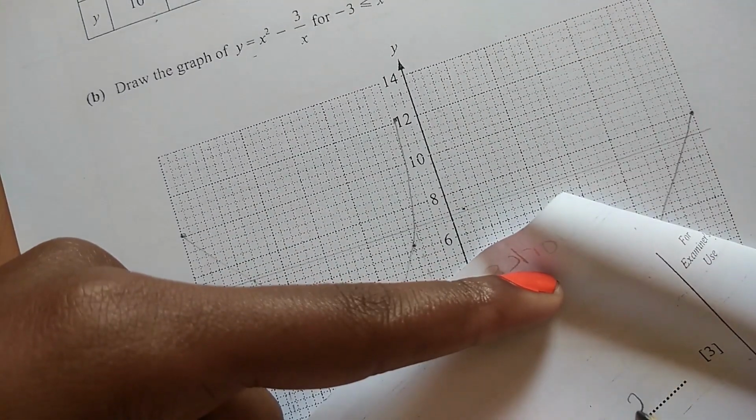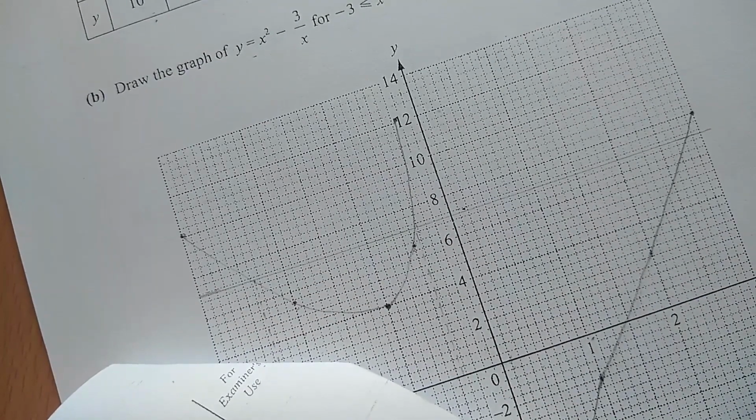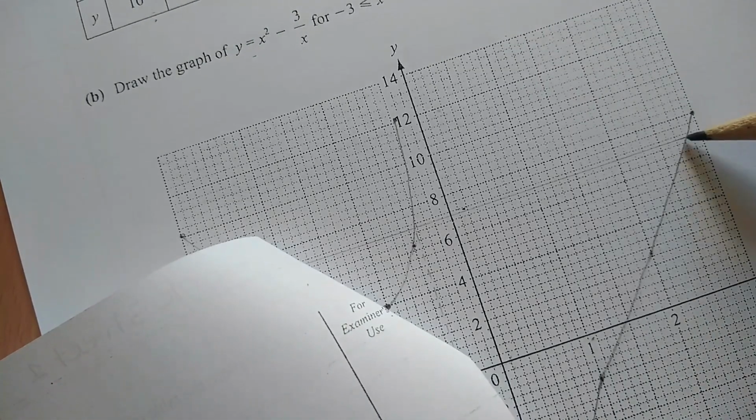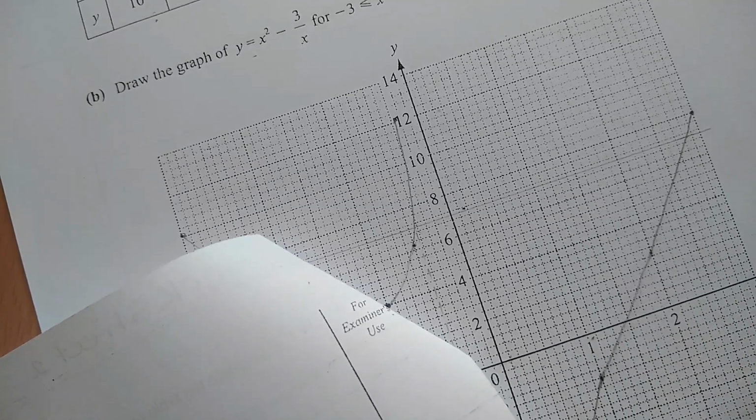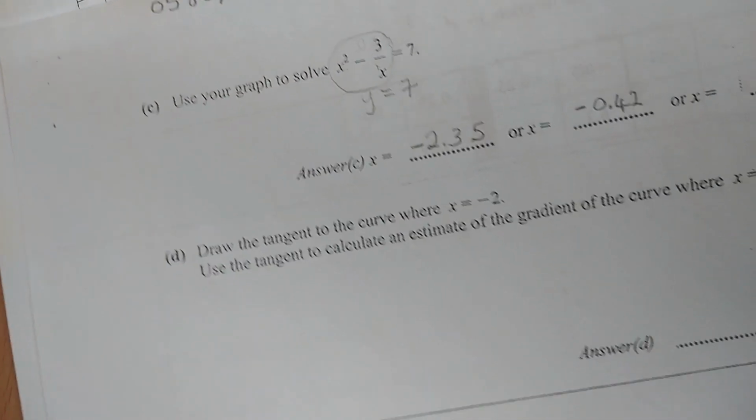So we have 2.8 or 2.82, right? Our answers are not going to be the same. Just where they intersect, just draw something going down, and then you take your answer there. Okay, so we managed to solve C.